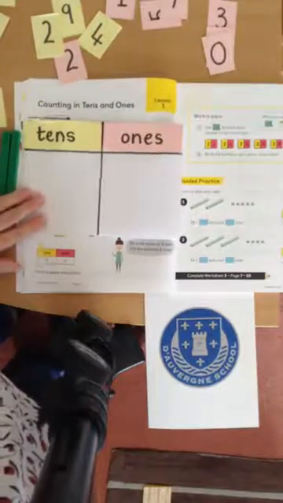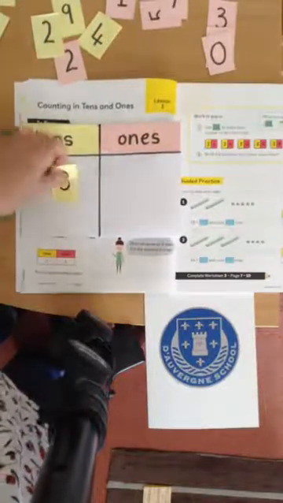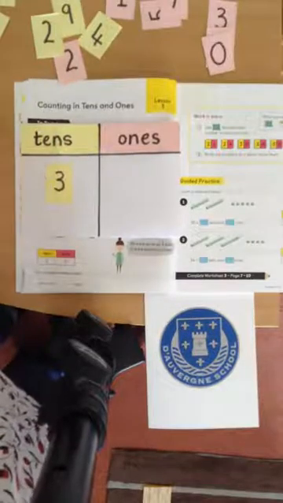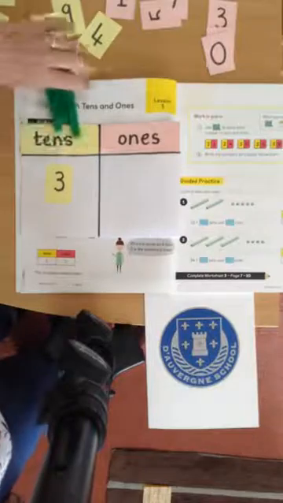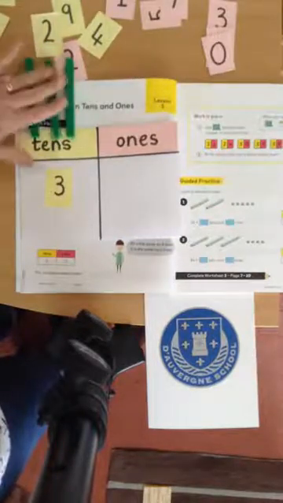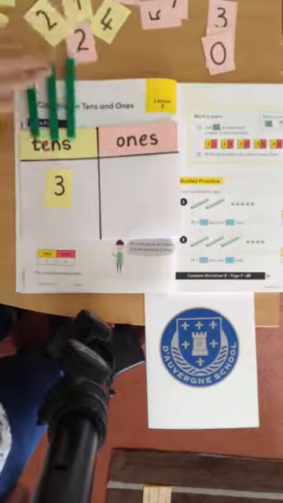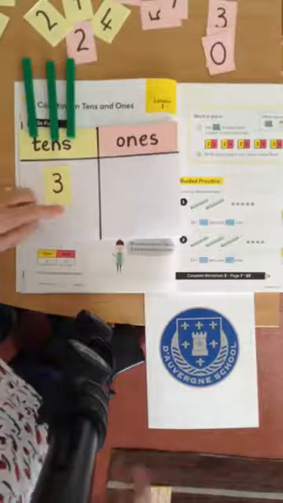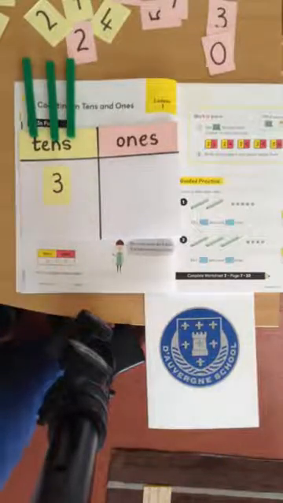And I can show 32 on here because I've got 3 10s, it's the same colour, 3 10s, which are my 3 sticks, my 3 10 towers, 3 lots of 10, and my 2 ones, my 2 units.